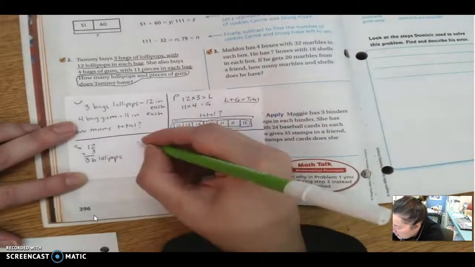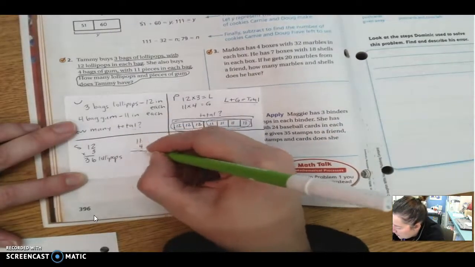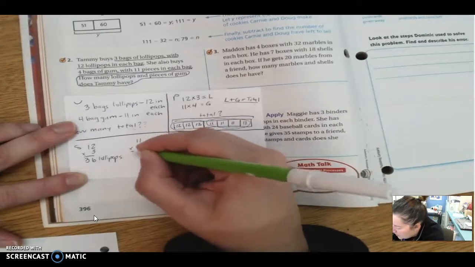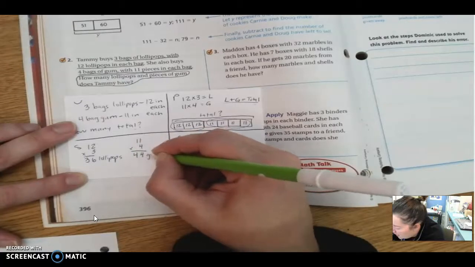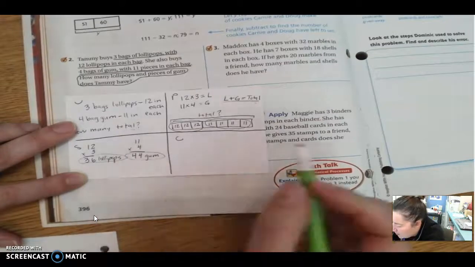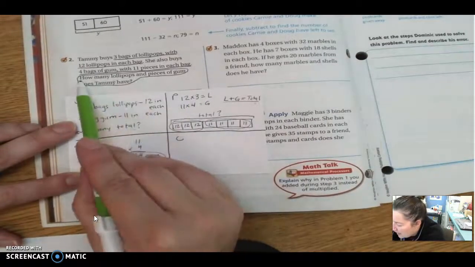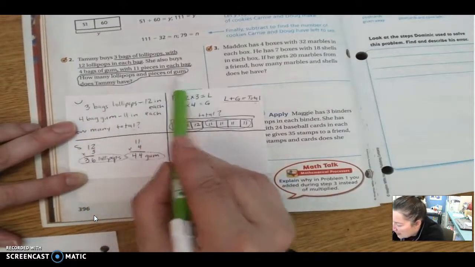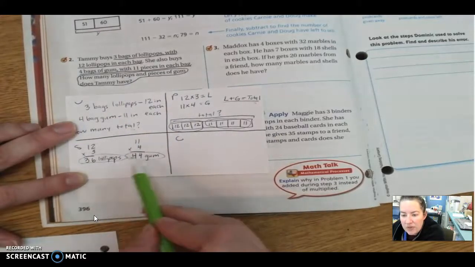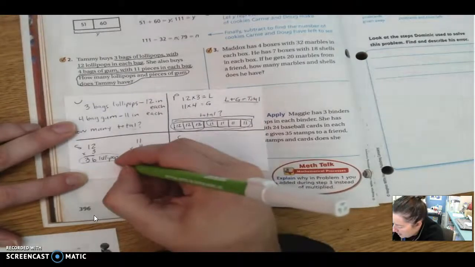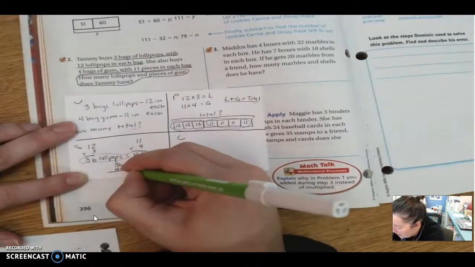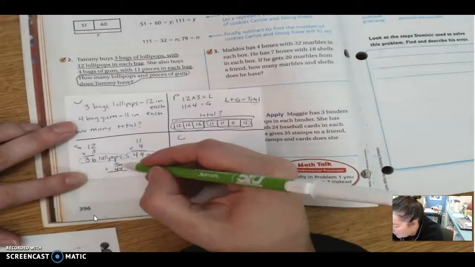Now let's do the gum. 11 times 4. 4 times 1 is 4. 4 times 1 is 4. We have 44 gum. So I know there's 36 lollipops and 44 gum. But they want to know again, how many lollipops and pieces of gum does Tammy have? So the last step is to do what with these two numbers? I'm going to need to add my 36 lollipops plus my 44 gum to get my total.